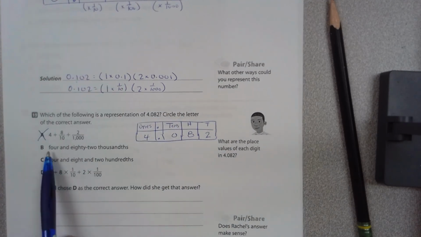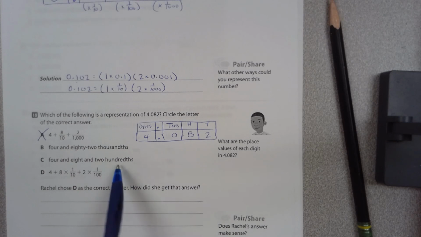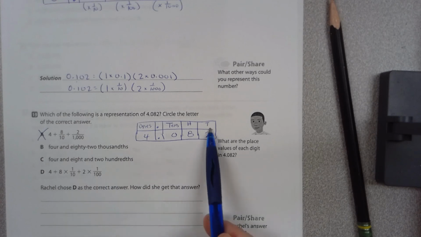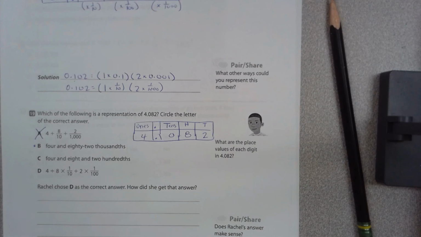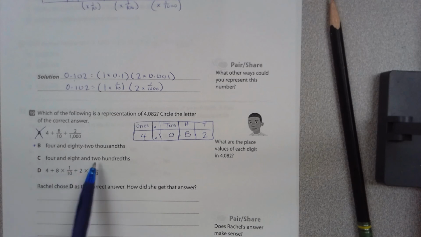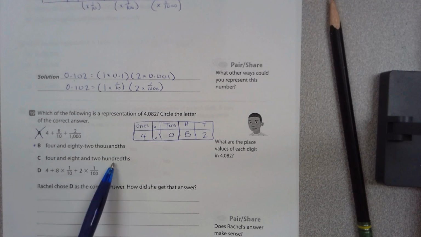Okay. 4 and 82 hundredths. I'm sorry, I read 4 and 82 thousandths. Thousandths. I'm sorry, got those mixed up. I mark it first thing. I said, okay, I'm going to put a dot right here. And if everything else doesn't work out, I know that's my correct answer. So I have 4 and 8 and 200. 4 and 8 and 2 hundredths.